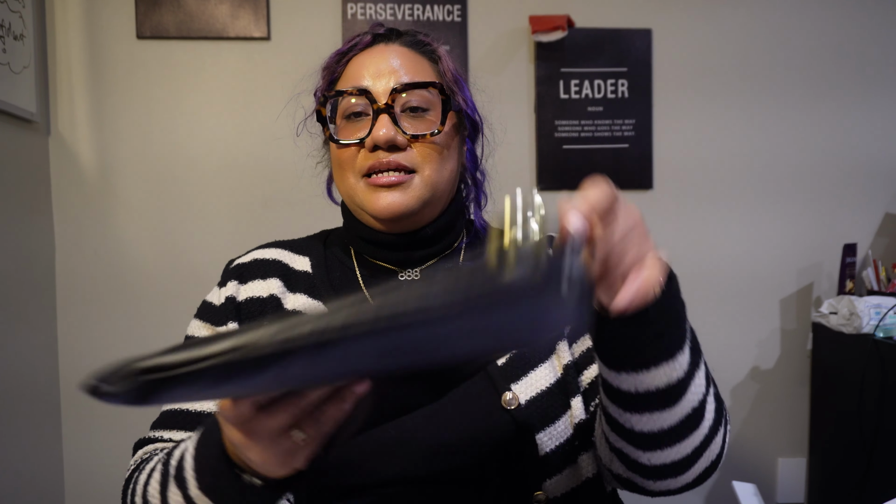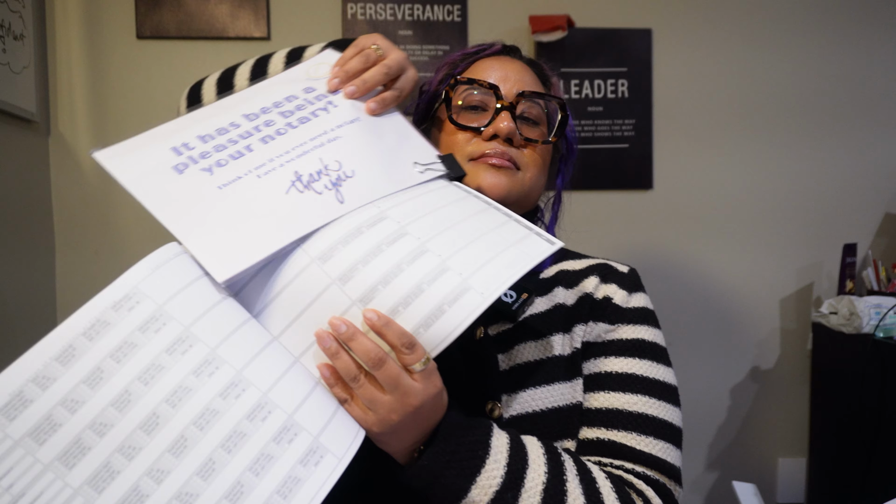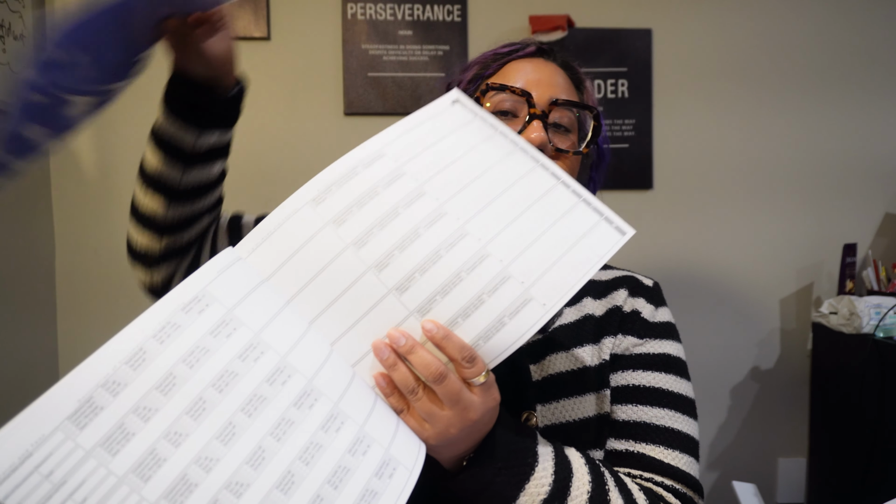This is my little baggie. Yes, there is a lock on it, and this is the journal that I prefer to use. I put this in here. It says, it's been a pleasure being your notary. Have a wonderful day. And that's how I block out signers' info.